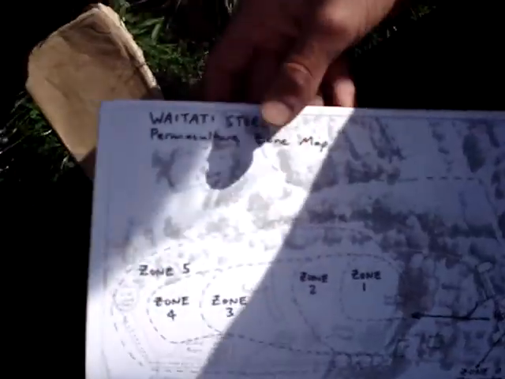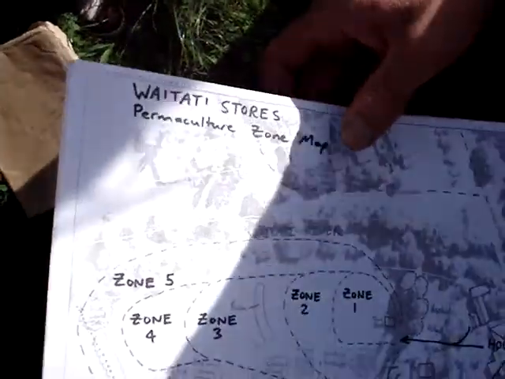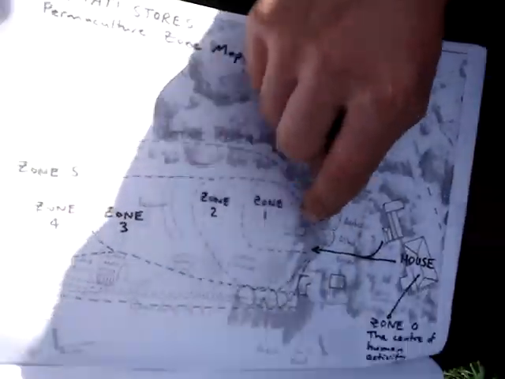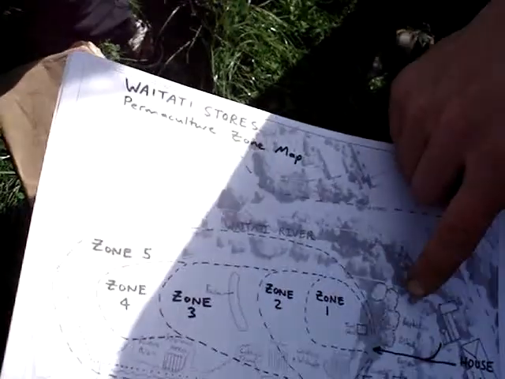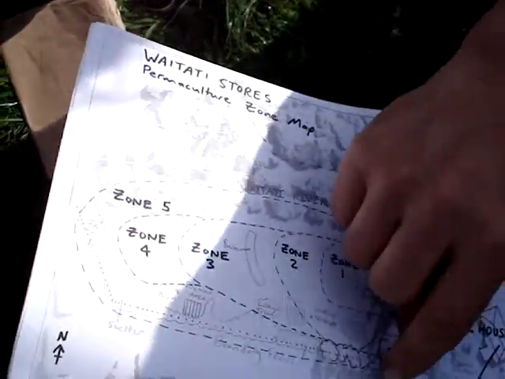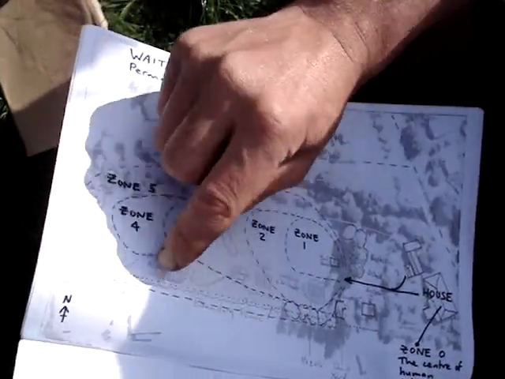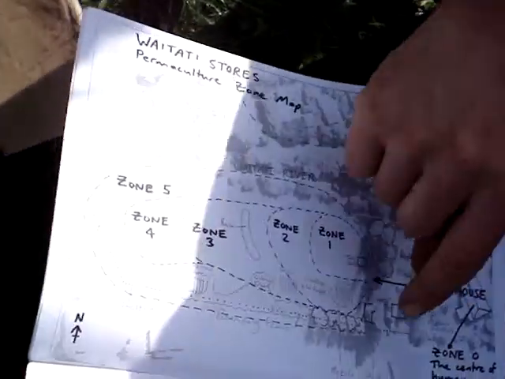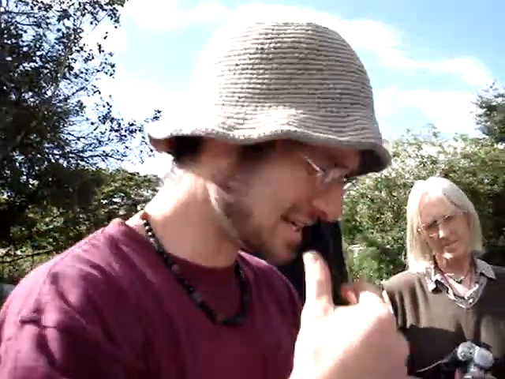So, of course, because we're coming out from here and we've got a tool shed just there, this close area would become zone 1, zone 2, zone 3, zone 4 as you go back down the paddock, and then a zone 5 which encompasses all of the shelter and native plantings right around the outside.